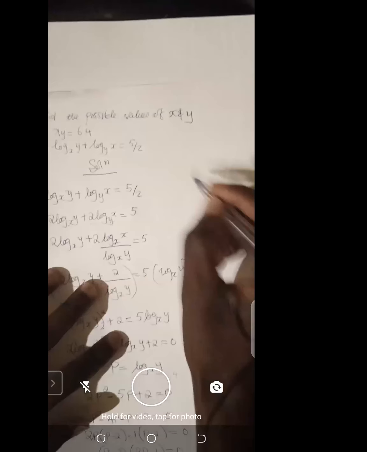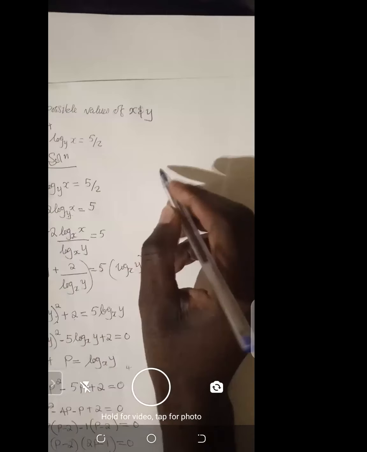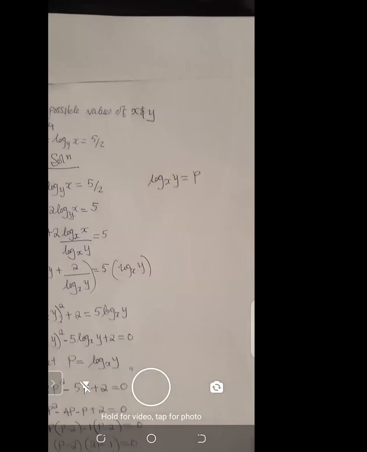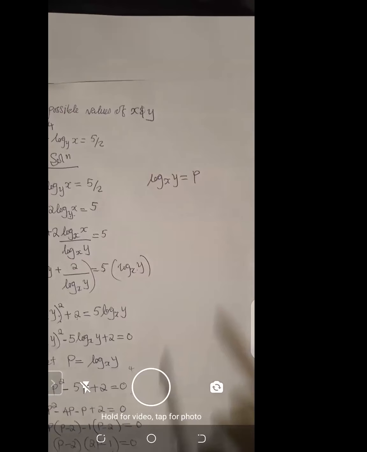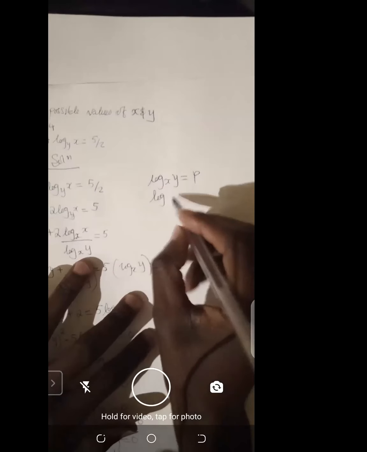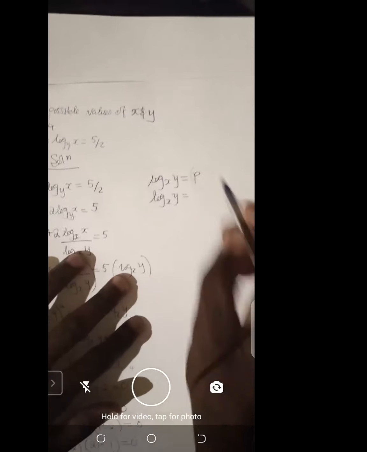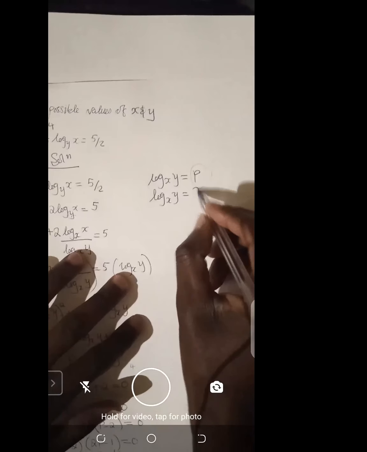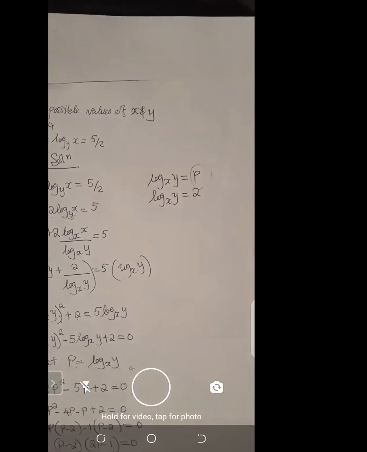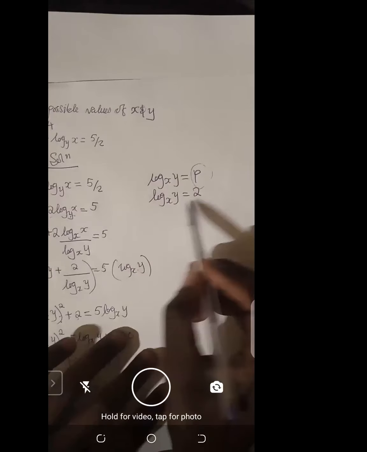So don't forget that log y to the base x is equal to p. So let us find the value of this when p is 2. So you see that this is log xy being equal to that value of p there. And how do you express this one in exponential form?